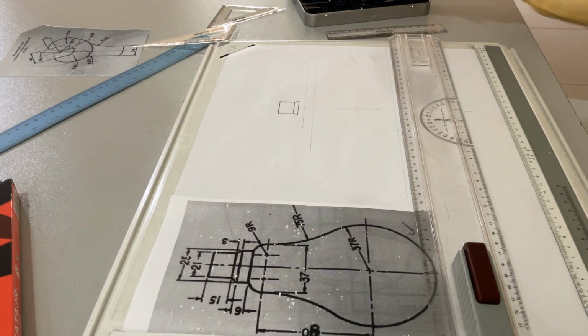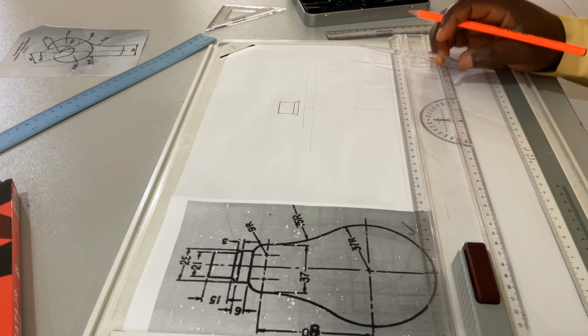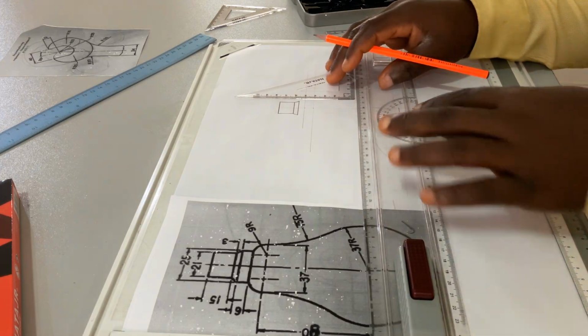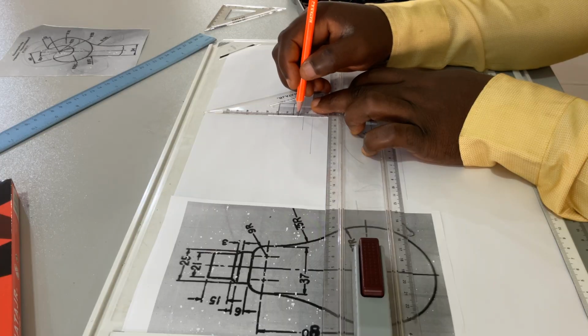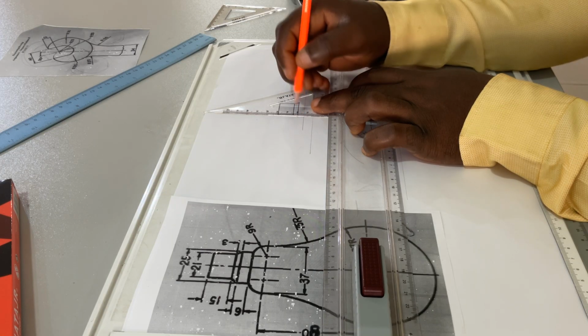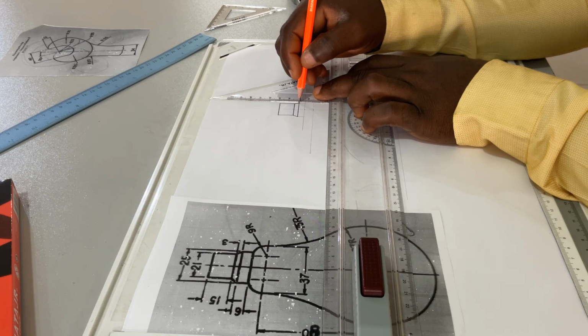After joining it, the line comes vertically down. So I am going to draw this point vertically down with a thin line first, and this one vertically down with a thin line first, for me to see where it gets to.